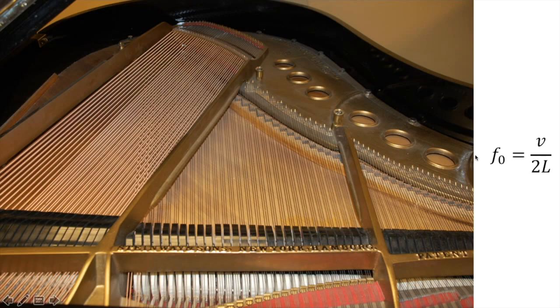The frequency in music is what you think of as the pitch. So a high frequency corresponds to a high pitch or a high sounding note. A low frequency corresponds to a low pitch. So all other things being equal, a longer string will have a lower frequency that it likes to vibrate at. There are other factors that affect the wave speed, like the tension that you tune the strings to and the linear density, but the length is a big factor.